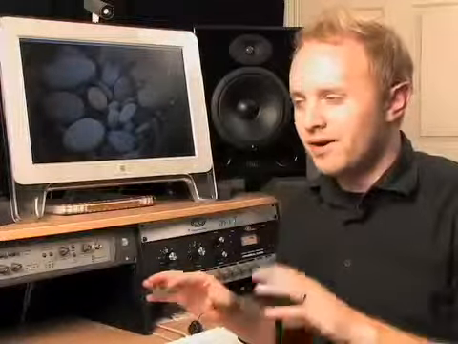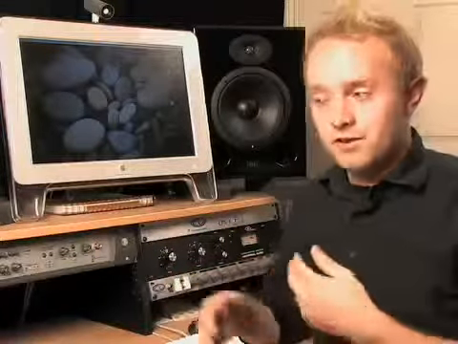Now, LE stands for Limited Edition or Light Edition. And essentially, when LE first came out, they had a lot of features that were stripped away, and it wasn't really considered a professional platform. But as computers have gotten more and more powerful, they've started adding features, and nowadays, LE is just as professional as any other program out there, Nuendo or any of these programs.